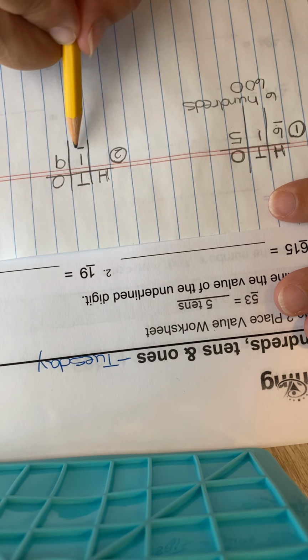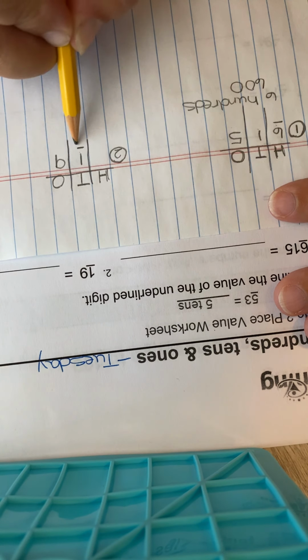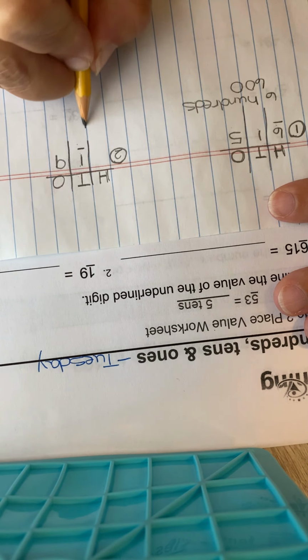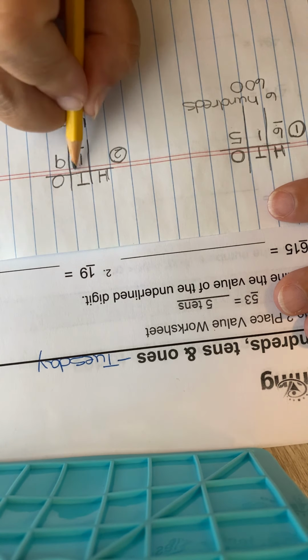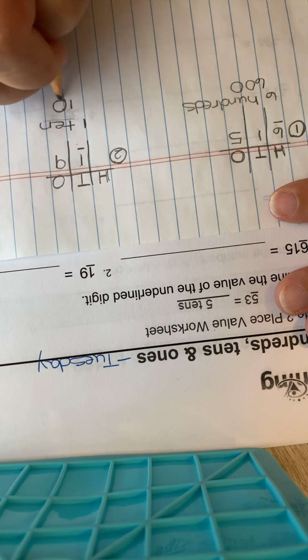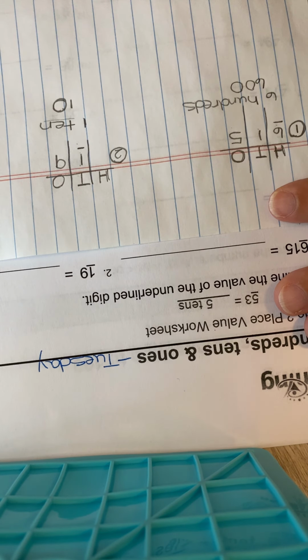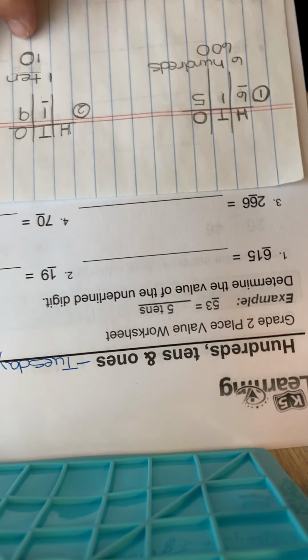So that means that I have 1 in the tens place. So I have 1 ten. And if I only have 1 ten, then that means that my number value is 10. Okay? Let's move on to number 3.